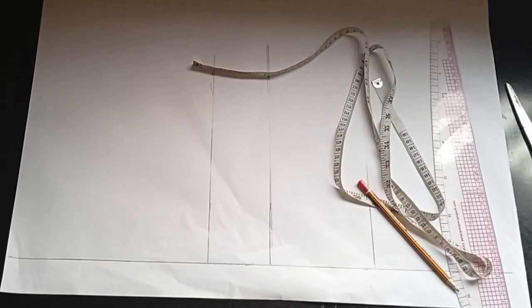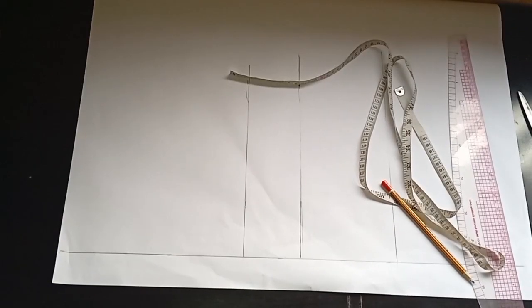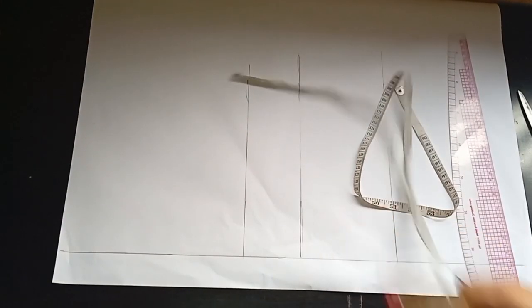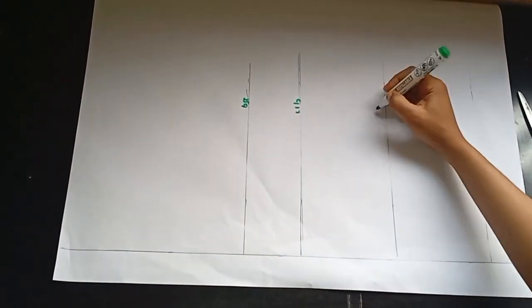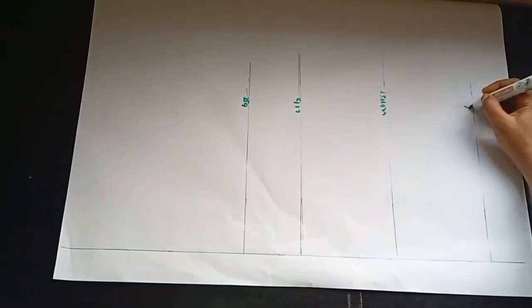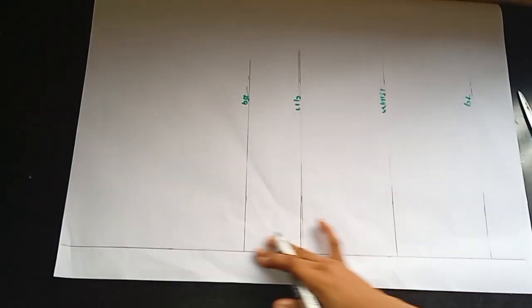So first, here is my pattern. And in front of my pattern, you notice that I have like 1.5 inches in front. That will be serving as my button allowance for this dress, and this button allowance should be on fold. After this, I marked my shoulder to bust, under bust, waist and blouse length.